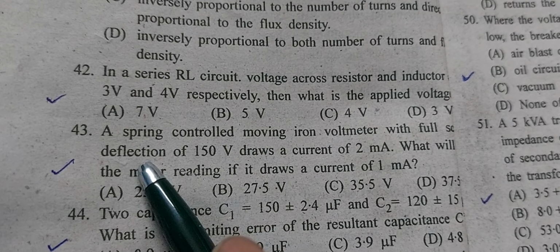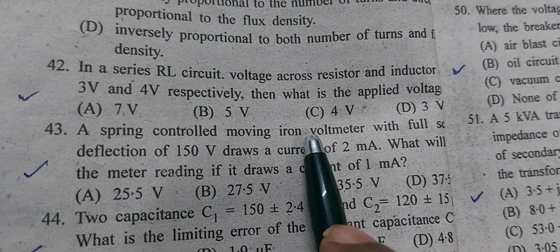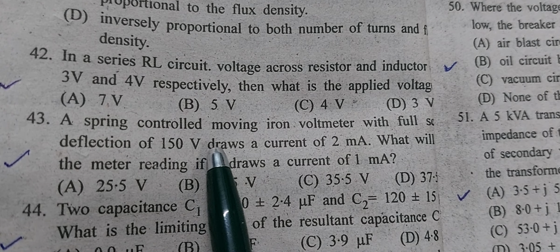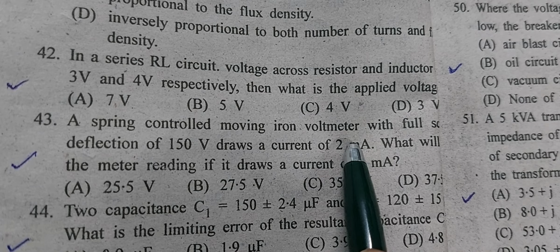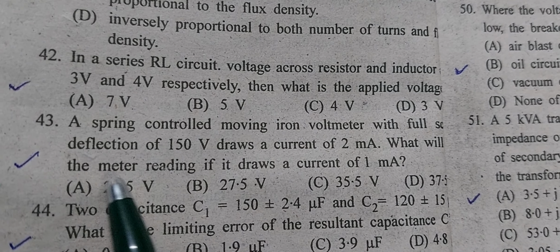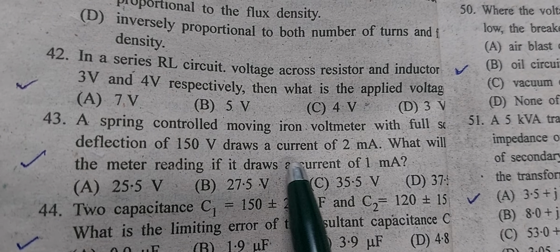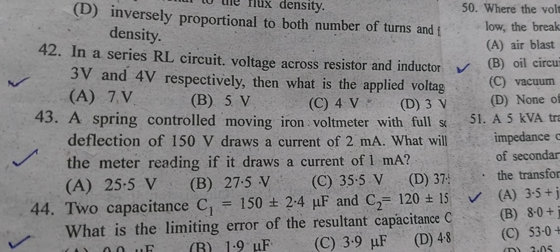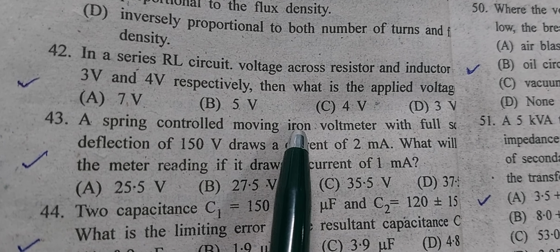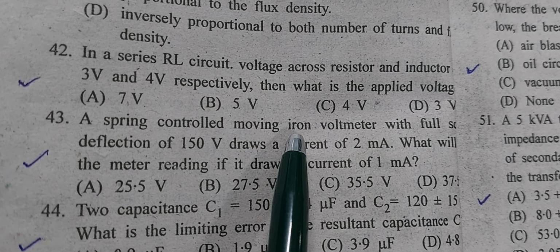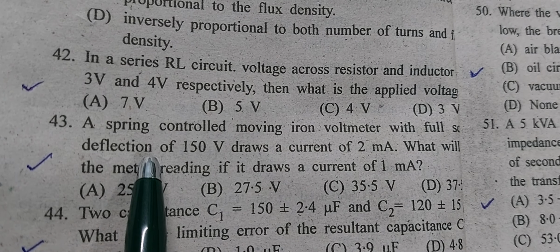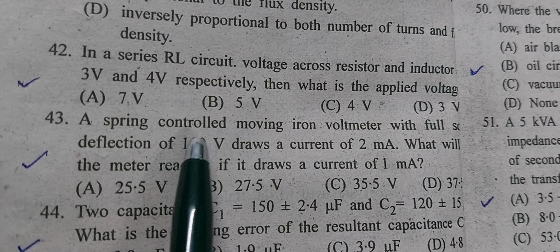Next question. A spring controlled moving iron voltmeter with full scale deflection of 150 volt draws a current of 2 milliampere. What will the meter reading be if it draws a current of 1 milliampere? Now, in case of moving iron, the deflection is proportional to current square.